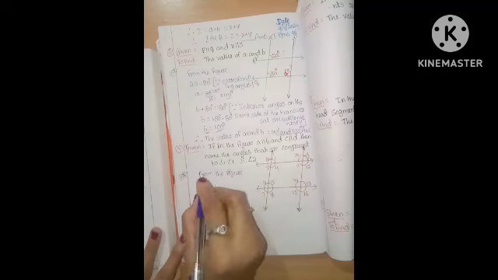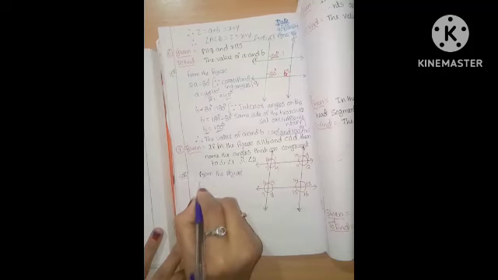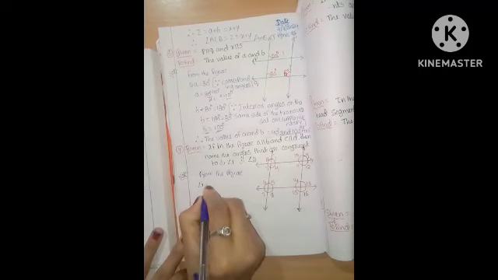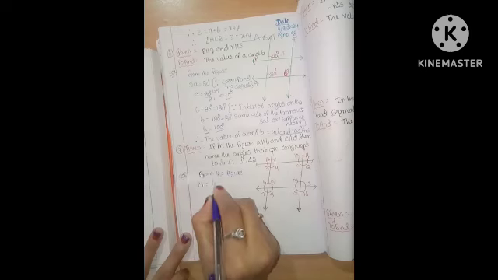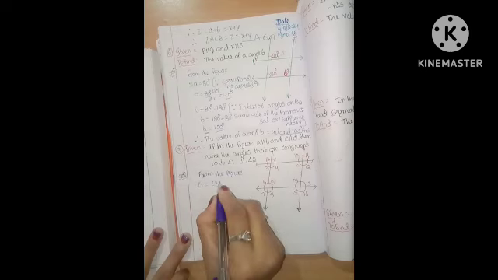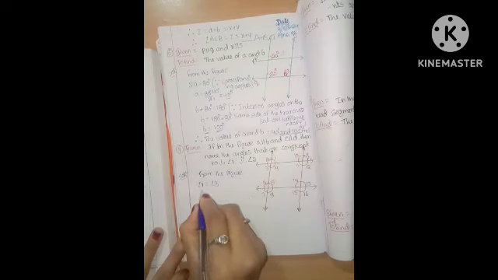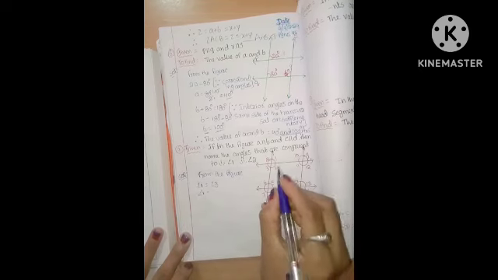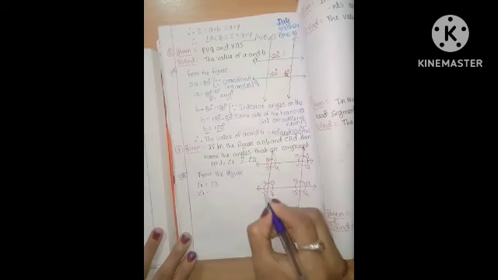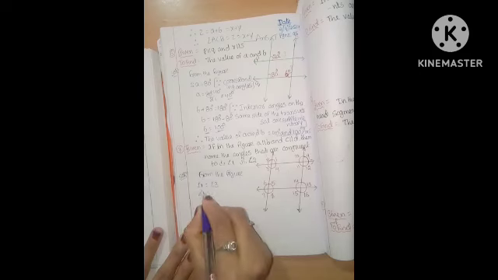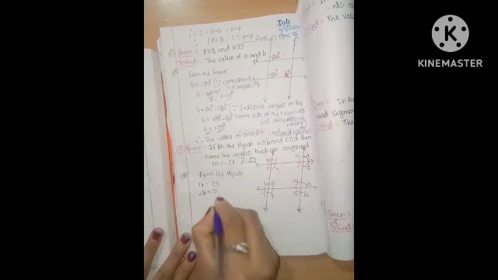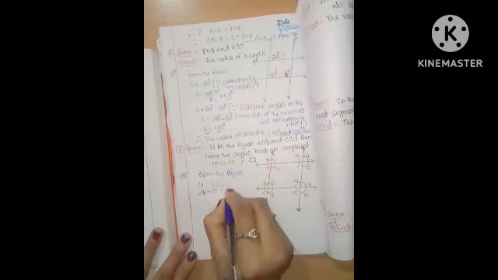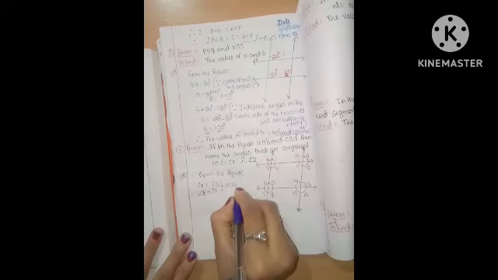From the figure, angle 1 is equal to angle 3. Why is angle 1 equal to angle 3? And next, angle 5 is equal to angle 7. These two are the vertically opposite angles.